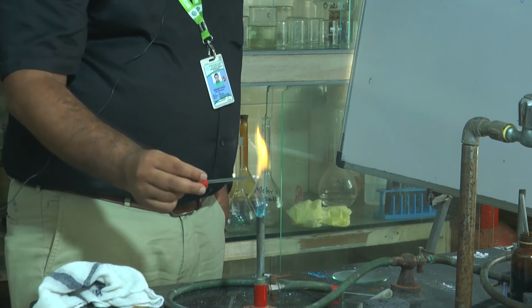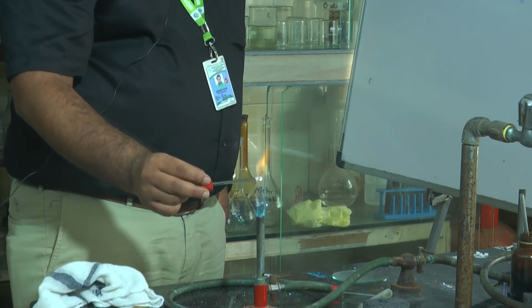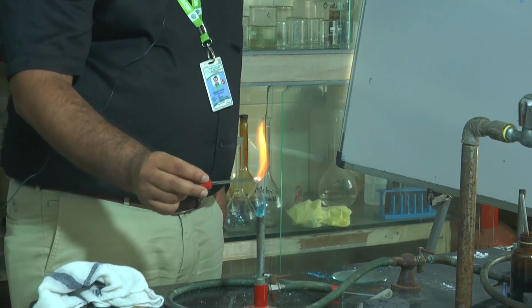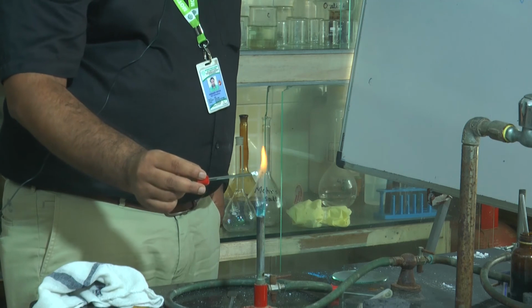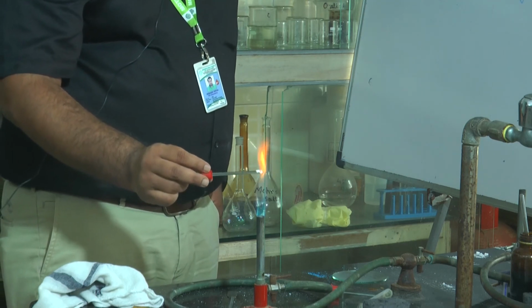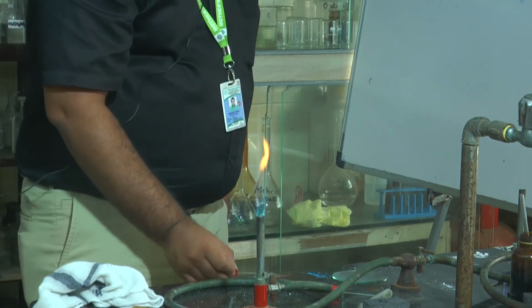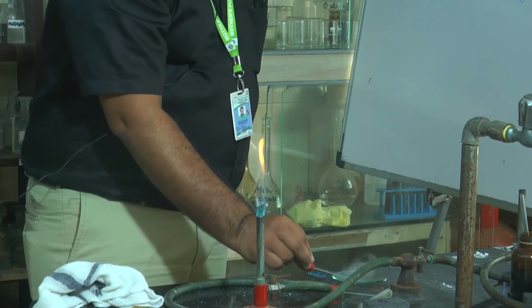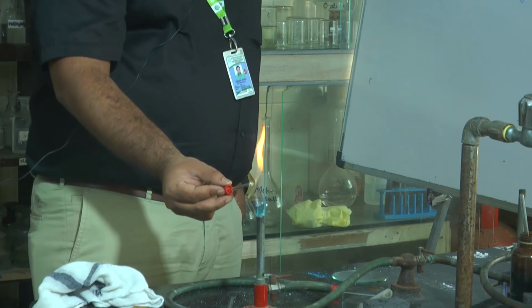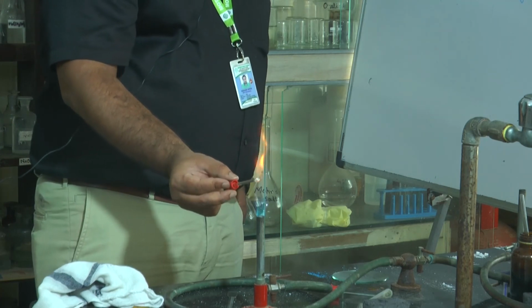So see this one, which color? It is coming green color, slightly green. In between you can see green color. This green color that is coming means barium. If you observe green color, that is barium. See, I am showing again. You can see the green color. Green color in the flame is barium.